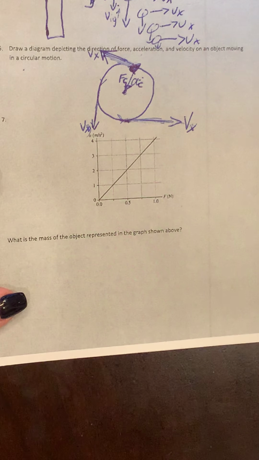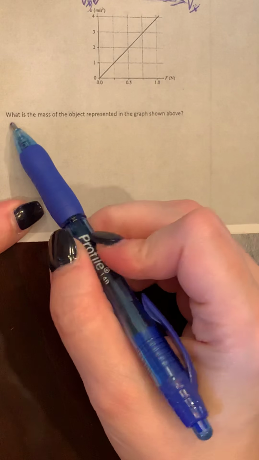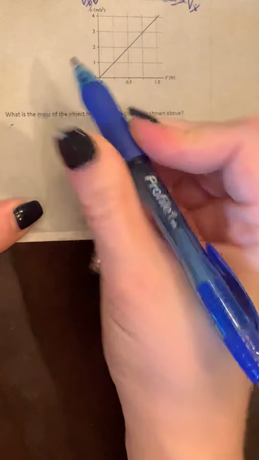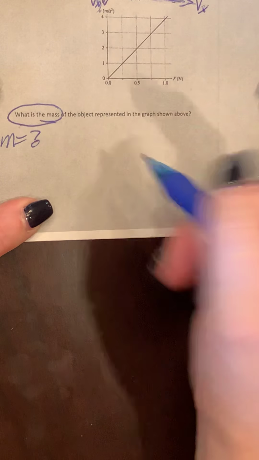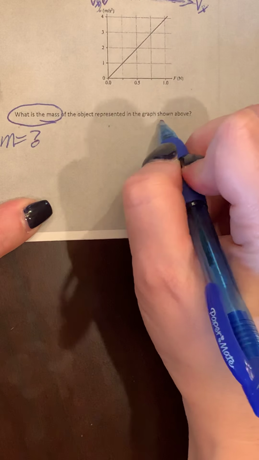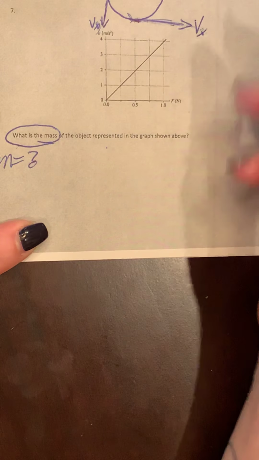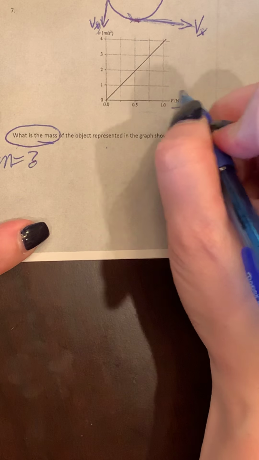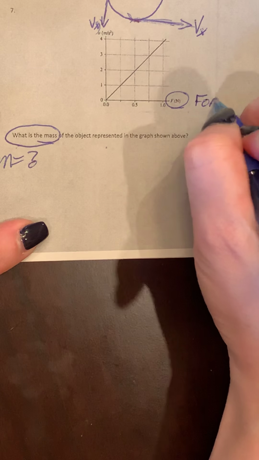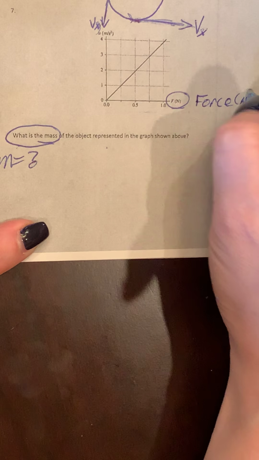Number 7. So for number 7, it says, what is the mass? There's our question. They want to know the mass. What is the mass of the object represented in the graph shown above? So first we need to identify our axes. So on the x-axis, what does it say? It says force, right? So this is a force in newtons.